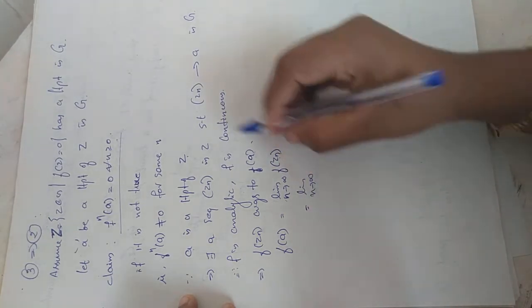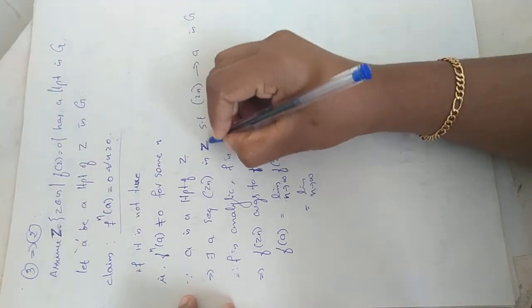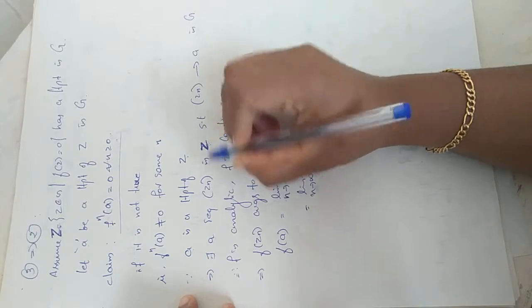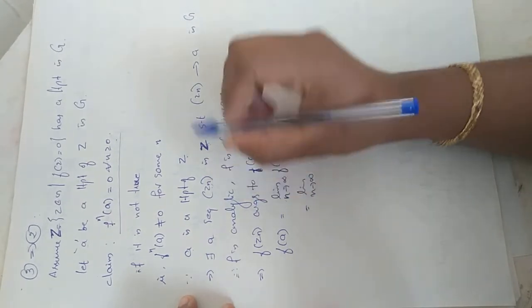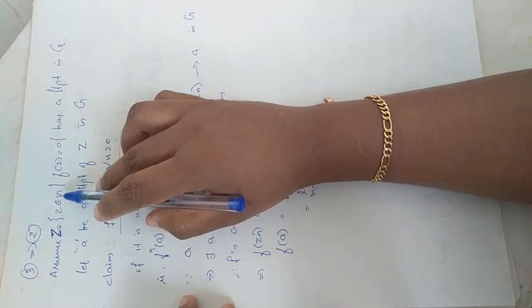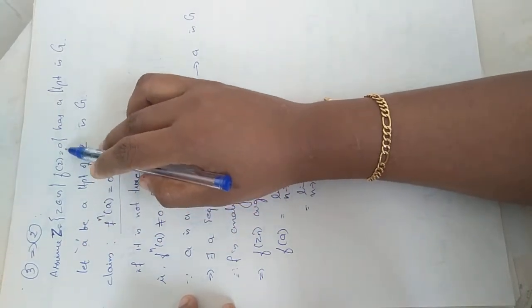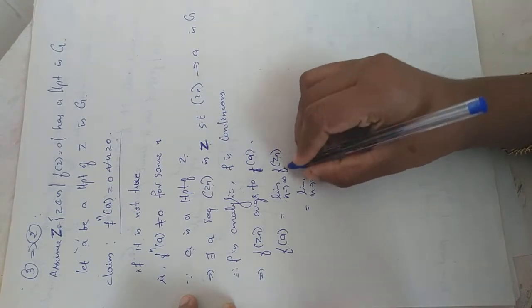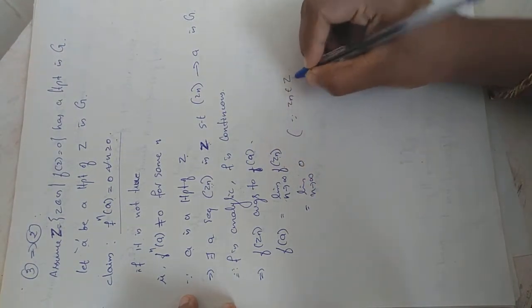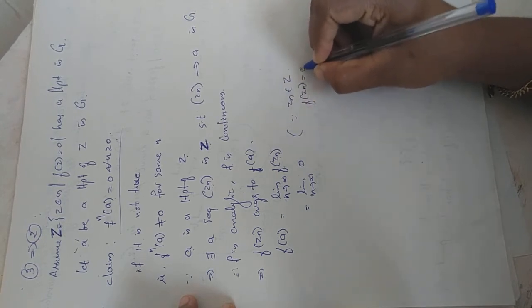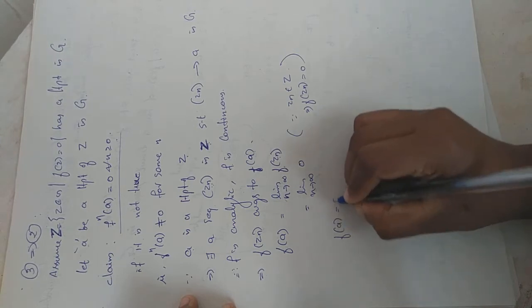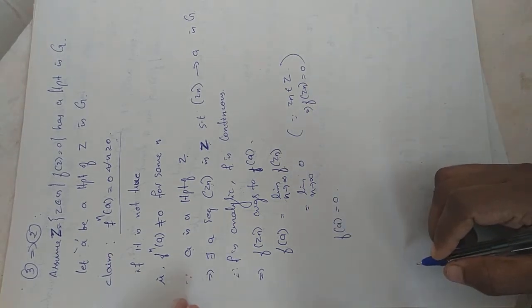Zn is a sequence in capital Z, therefore Zn's are elements in capital Z and have the property of capital Z. So Zn is an element in G and f of Zn must be equal to 0, right? Therefore, instead of f of Zn, I will write 0. So the limit of 0 is 0, and you get f of A equal to 0, right?